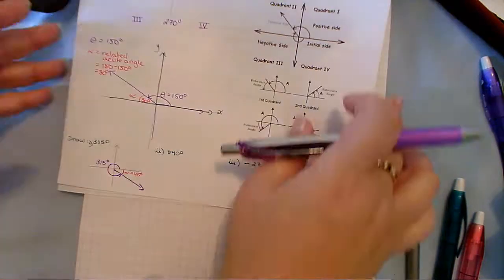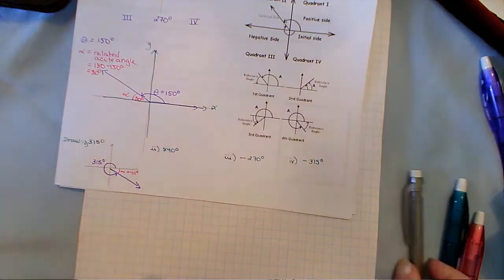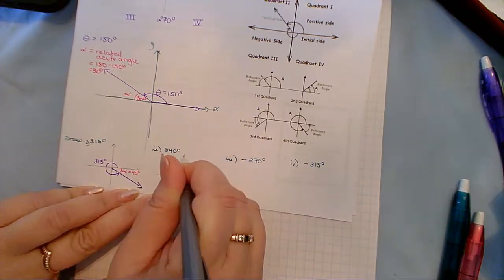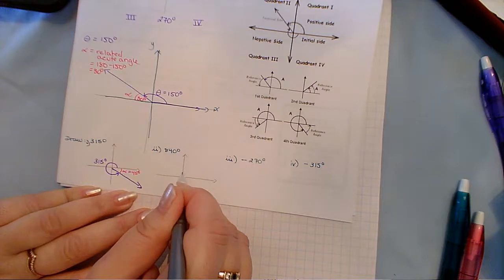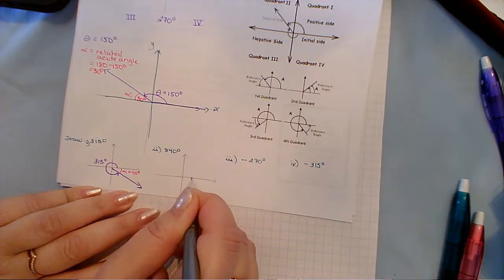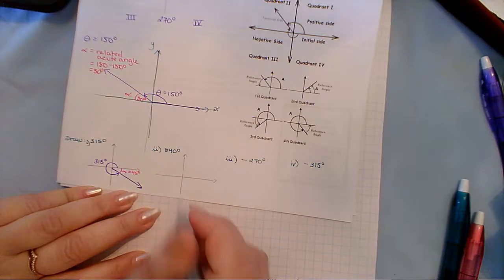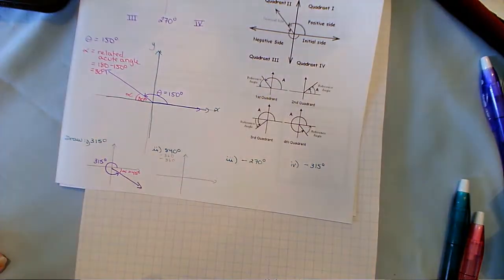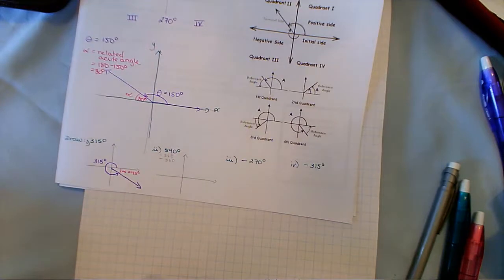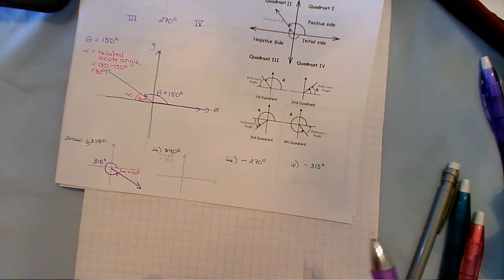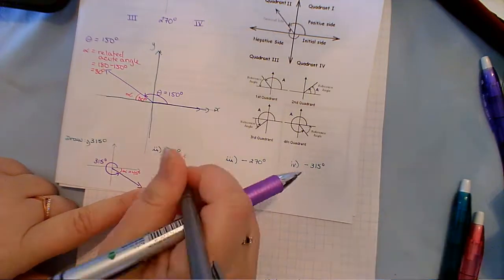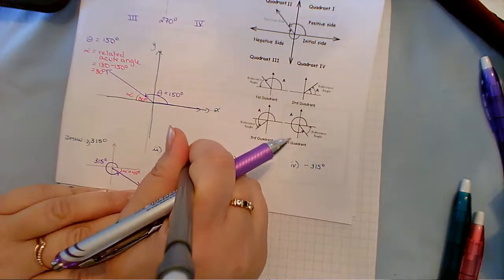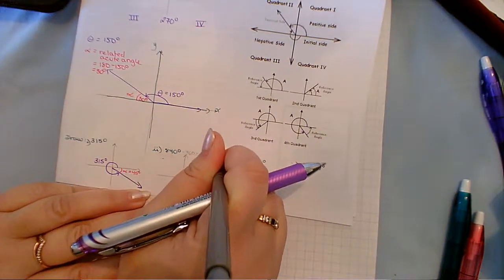All right, 840 degrees. Now, 840 is obviously a number bigger than 360. It's actually bigger than two 360s. It's positive rotation, so we're going to go up and over and then up and over again. So we're going to go around twice, and then there's going to be leftover. So you need to know what 840 minus 360 minus 360 is. You got to take away two full rotations. So 840 minus 720 is 120 degrees, which means I'm going to be left over with 120 degrees.